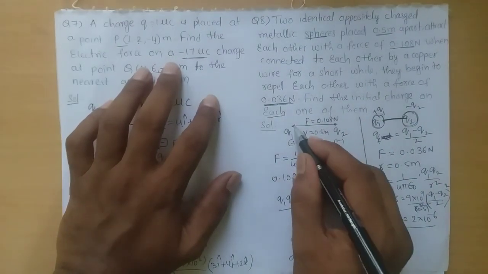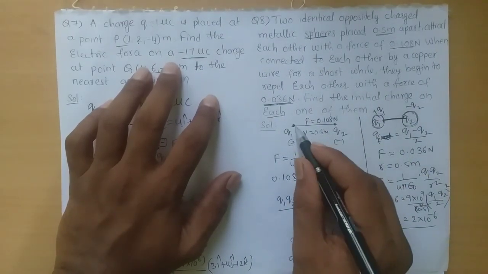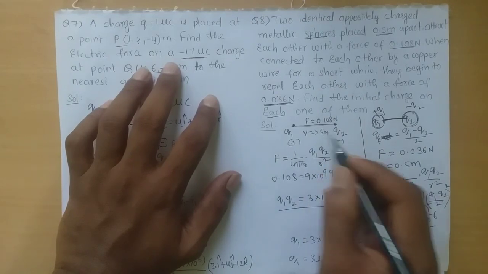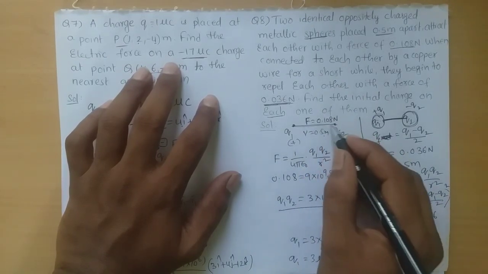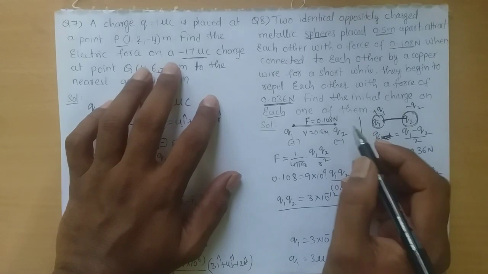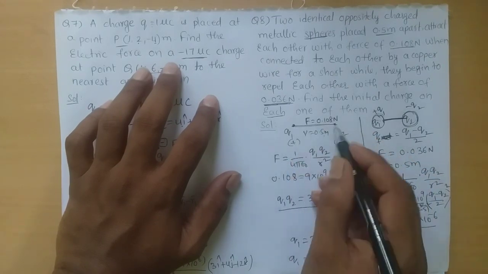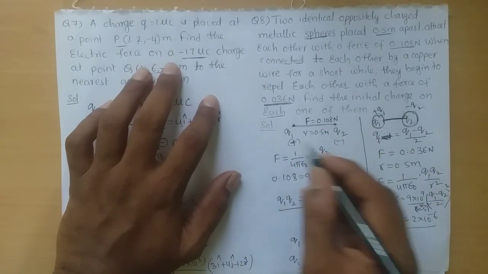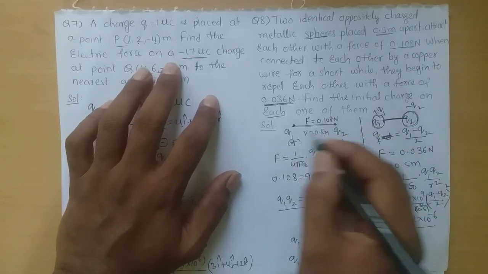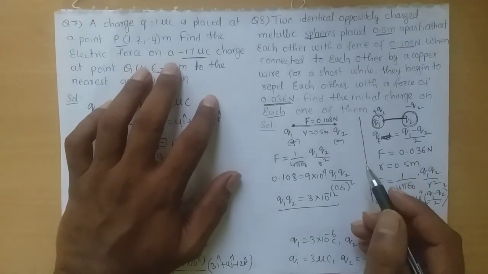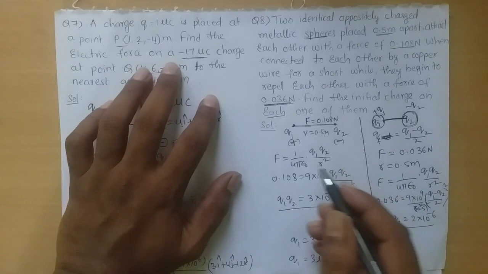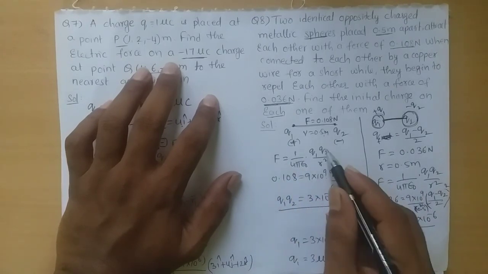See now, initially these are Q1 and Q2. These two are separated by 0.5 meter, and the force of attraction between them is 0.108 Newton. The attraction force means both have unlike charges: if this is positive, this one is negative. Unlike charges we have. So from the electrostatic force formula, F equals 1 by 4 pi epsilon naught, Q1 Q2 by R square.